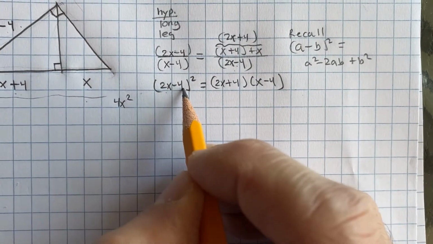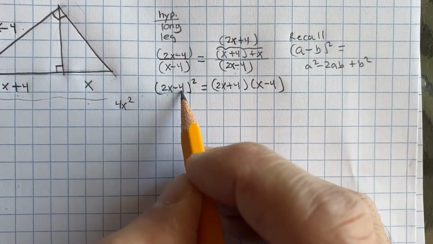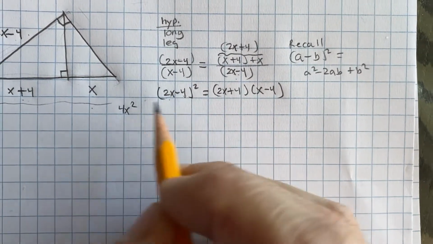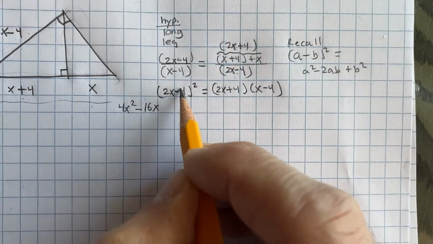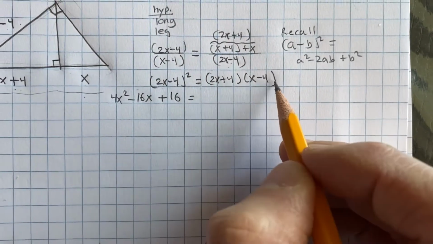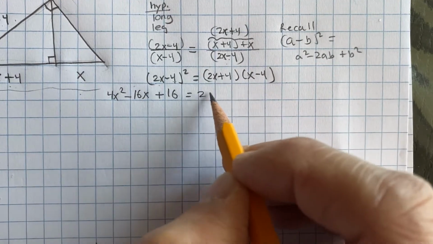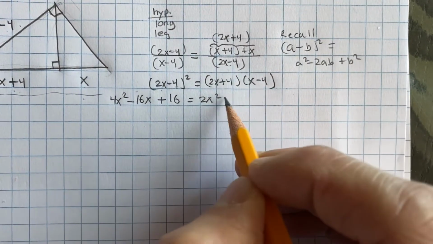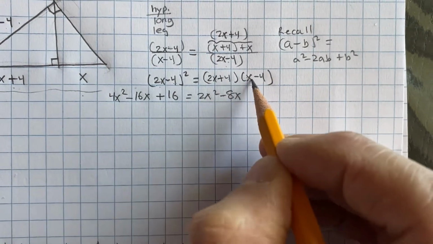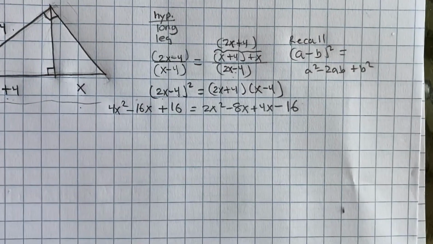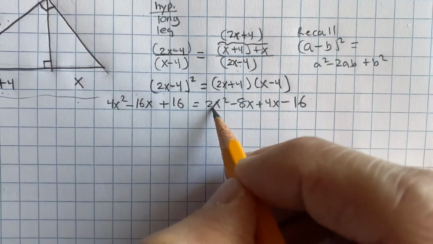This term times this term, 2x times negative 4 times 2, is negative 8x times 2, which is negative 16x. Square the last term, you get plus 16. And then for this one, you just have to FOIL: 2x times x is 2x squared, 2x times negative 4 is negative 8x, positive 4x, minus 16.